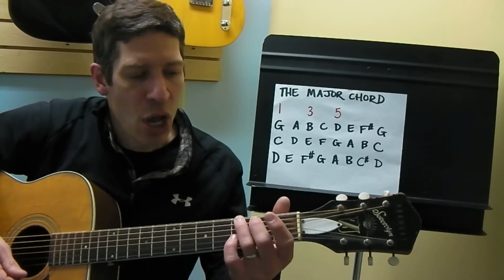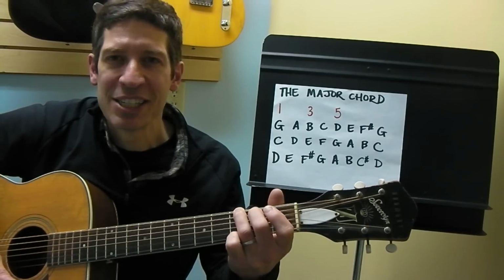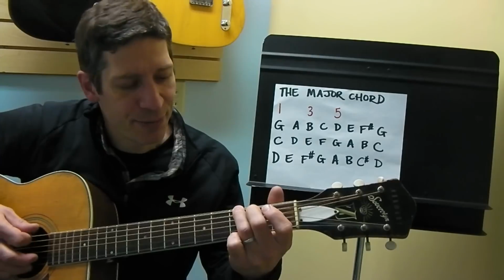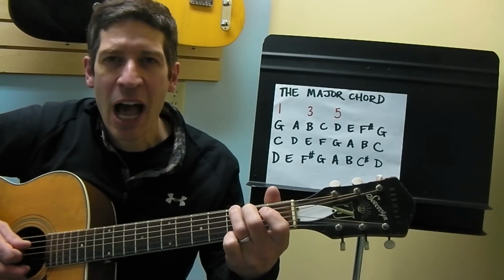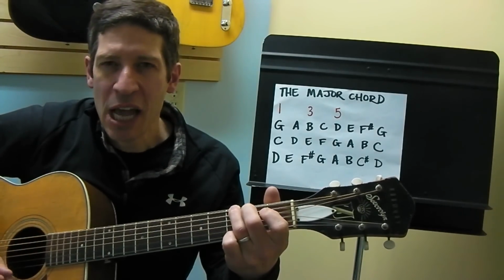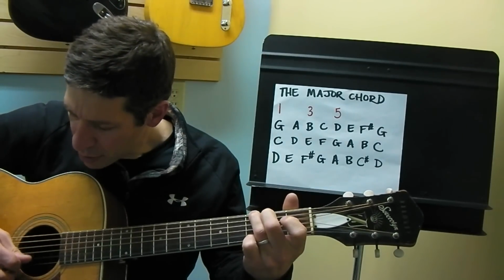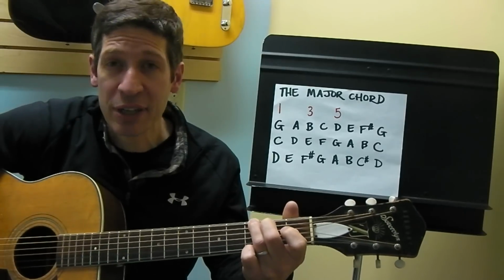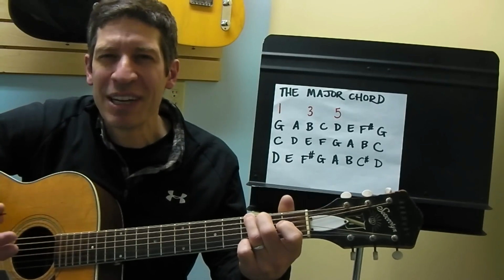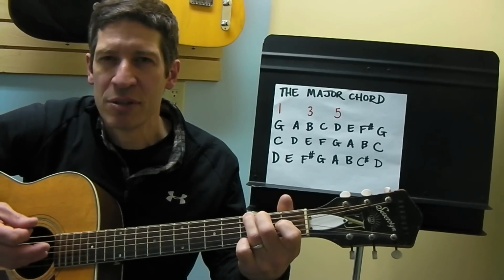So here's what happens. When I grab my G major chord here, I'm strumming 6 strings, but if I named every note that I'm producing, there are only 3 different names of notes. And here's what I mean by that.